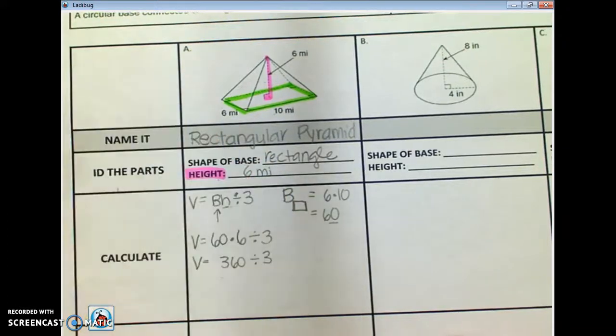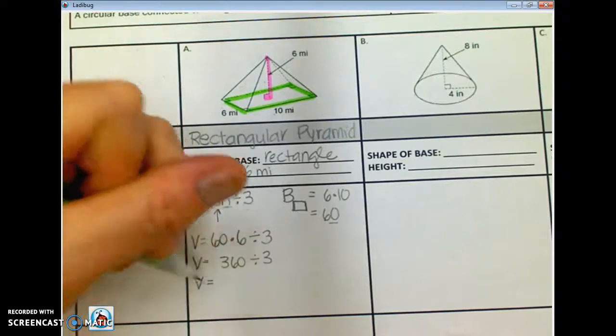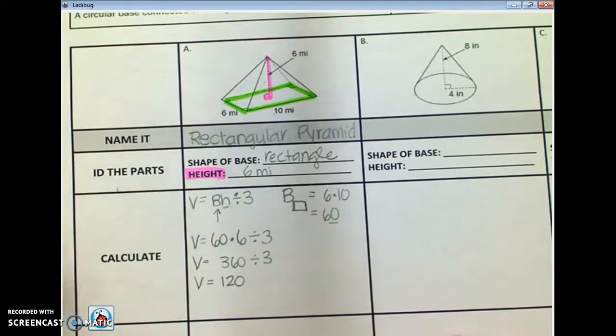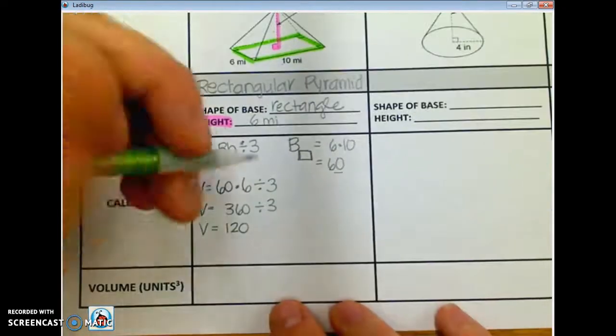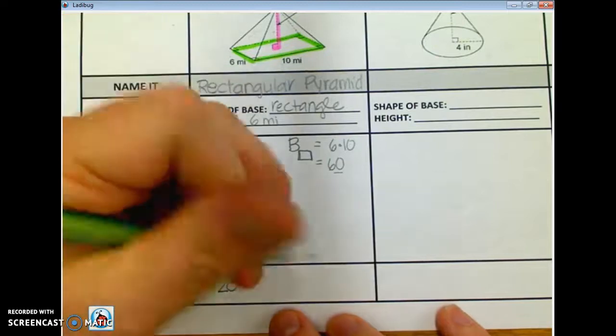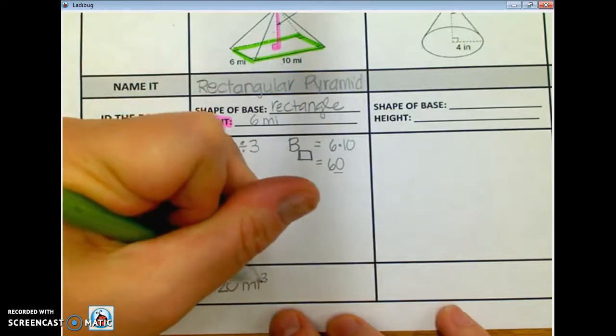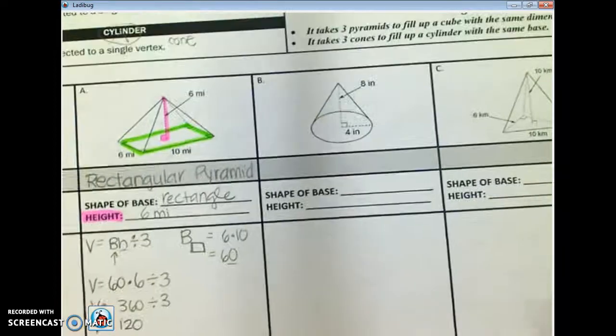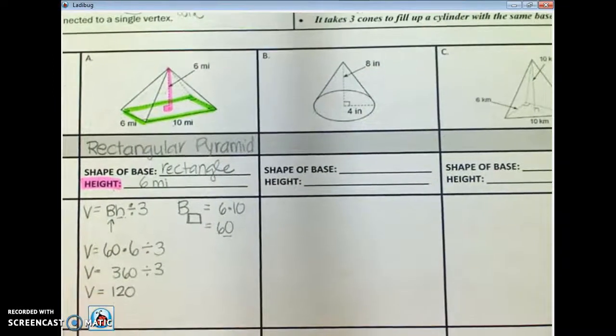We have to divide by 3. So volume equals 120. Let's repeat our answer using the correct units. 120. My units were miles. And remember, volume is cubed. Go on to example B.